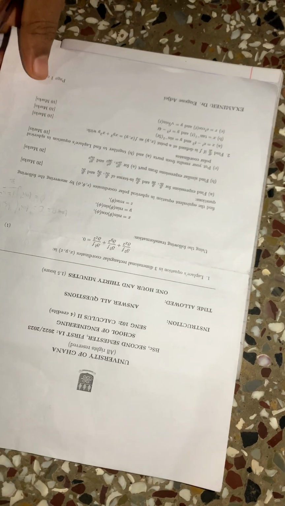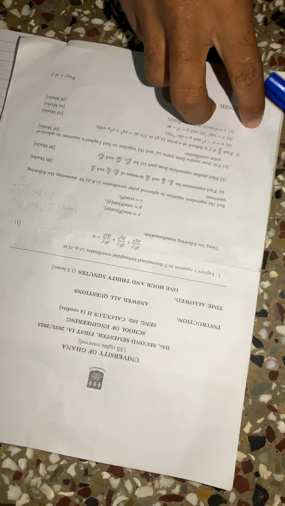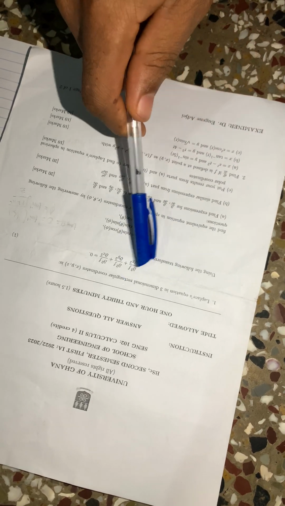Okay, so let's solve the I equations. I'm going to solve the first one, and I'm going to try and solve all of them. So let's start. The first one is the Laplace equation, the transformation from rectangular to polar coordinates in r, theta, and phi.